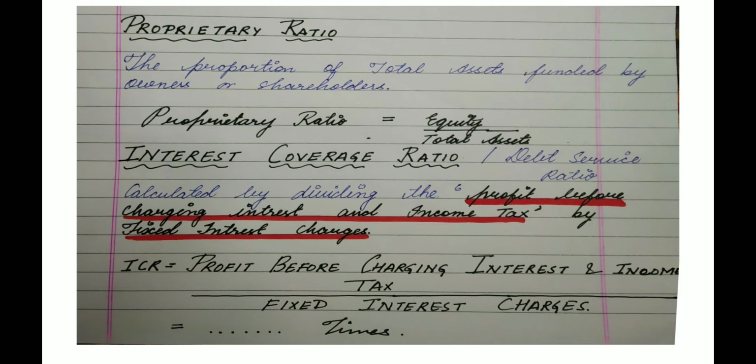It includes all the interest payment on long-term debts like debenture, long-term loan, bank loan, loan from financial institutions, public deposit and term loan. Okay, so in the normal business, a 6 to 7 times ratio is considered ideal. So it is a very important ratio.